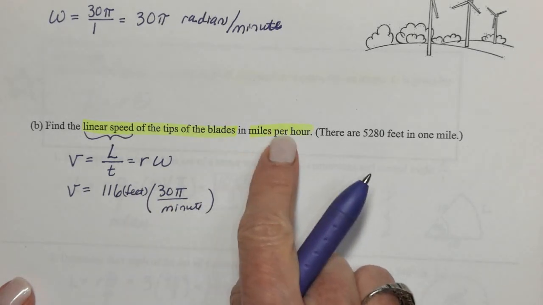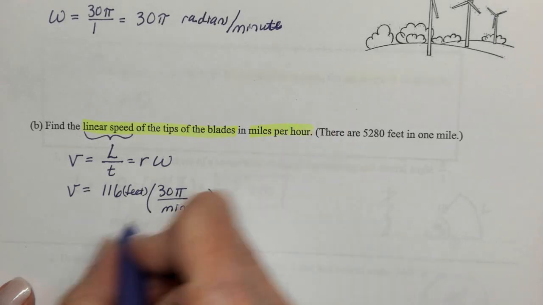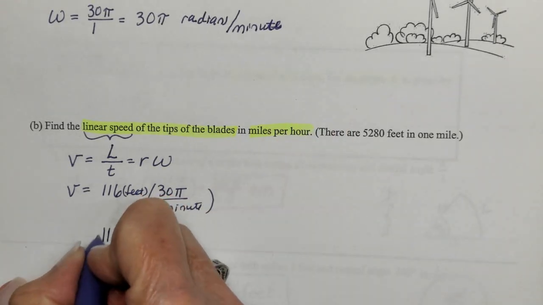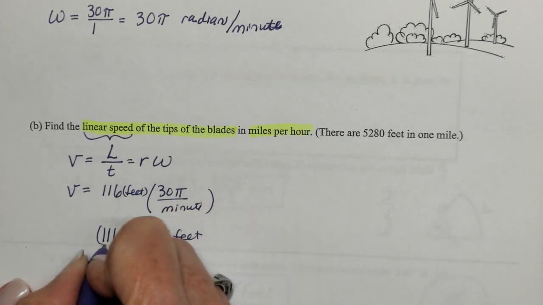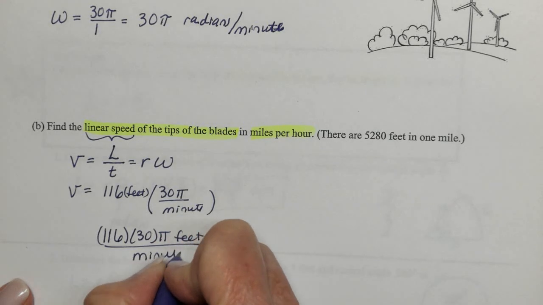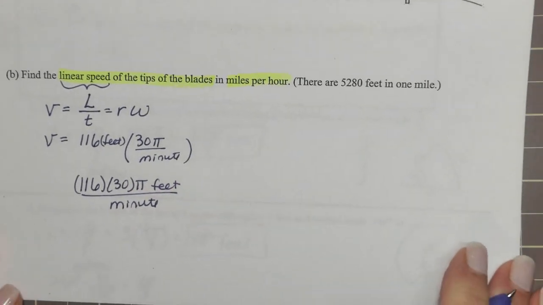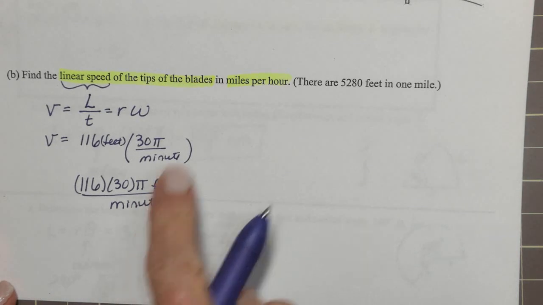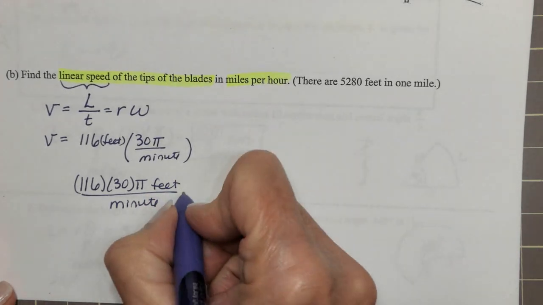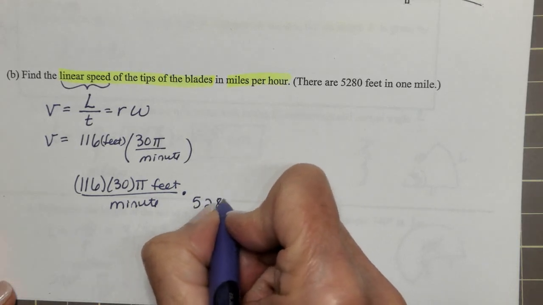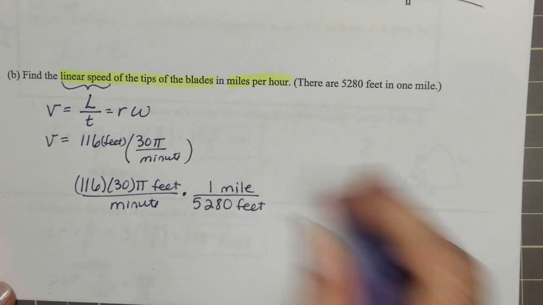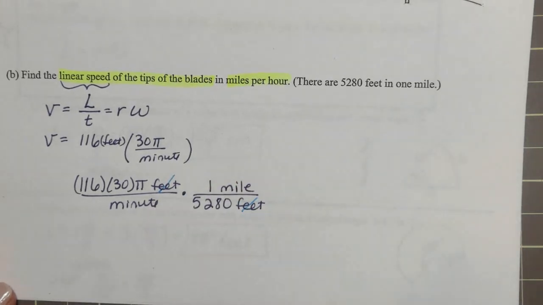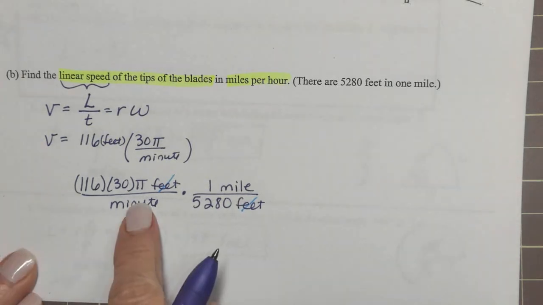I want miles per hour. So right now I have 116 times 30 pi feet per minute. I want to change that to miles per hour. Let's do the feet first. I know that there are 5,280 feet in 1 mile. So the feet here will cancel, and I'm left with miles per minute. Now we're going to change minutes to hours.